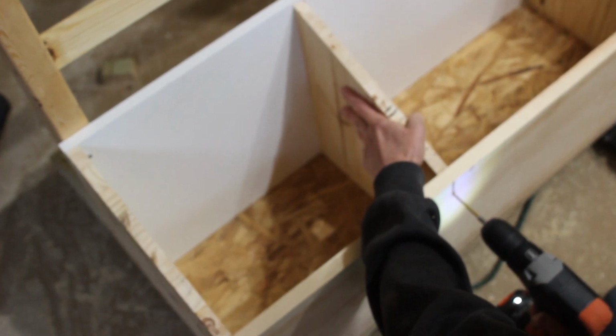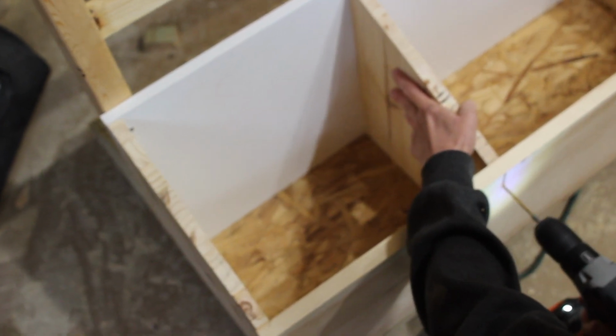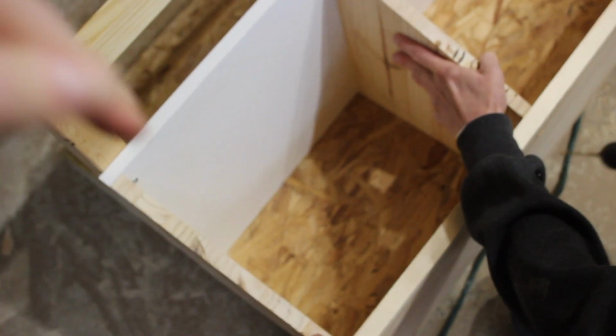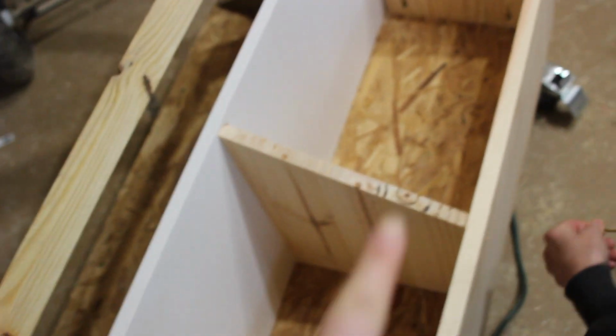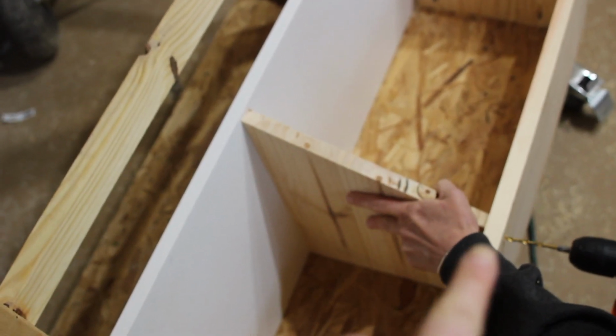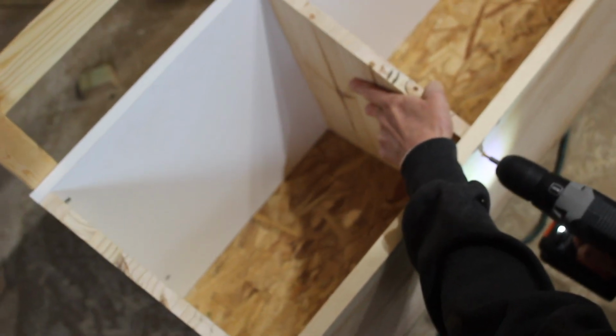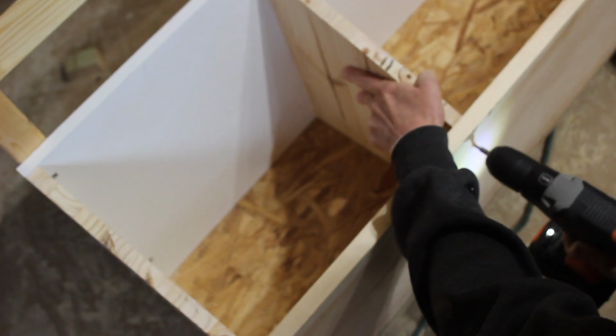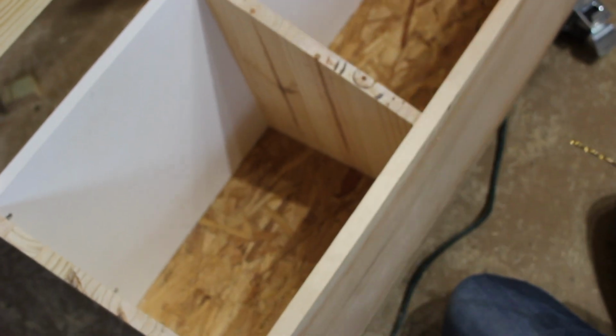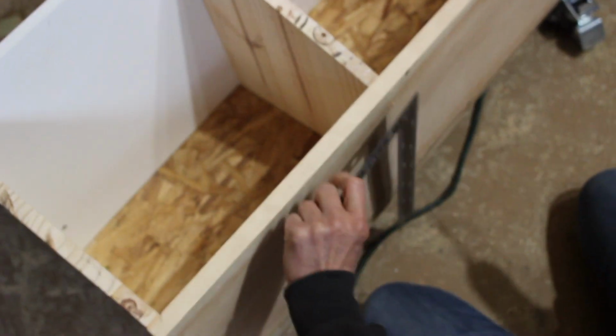So we've cut another board to fit here. We actually found one that fit exactly into the space up and down, and then we measured the angle again, just marked it from the bottom here and the top, and then drew a line. Now we're drilling those pilot holes so that we can attach it.